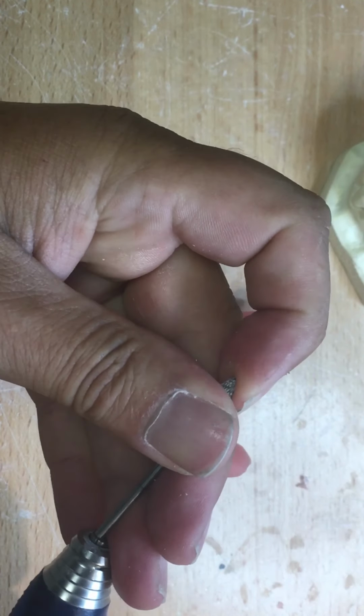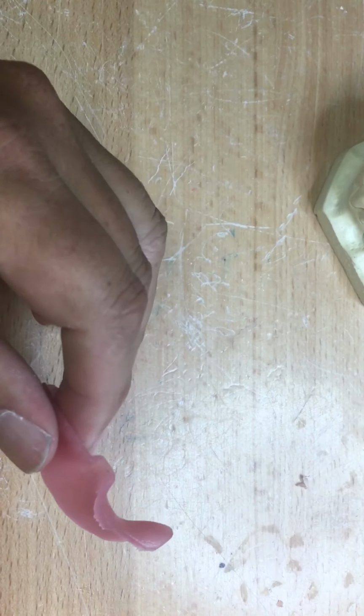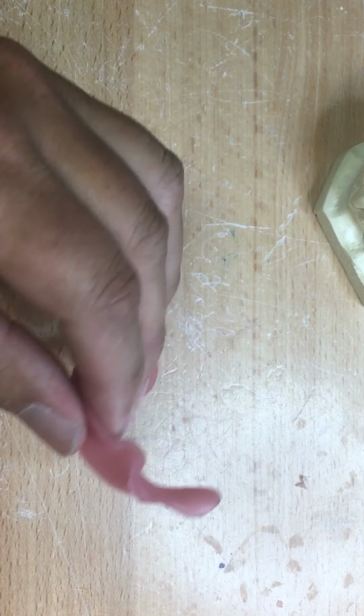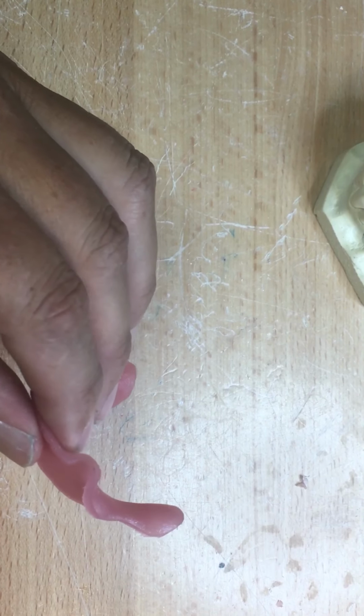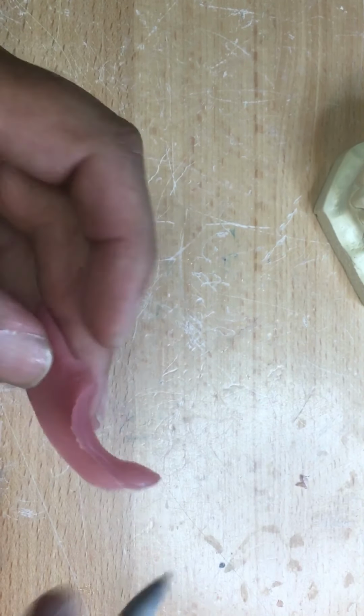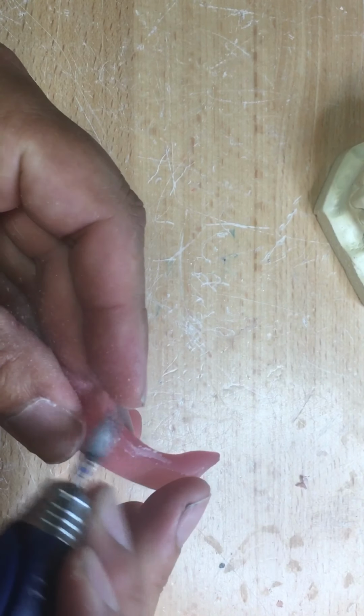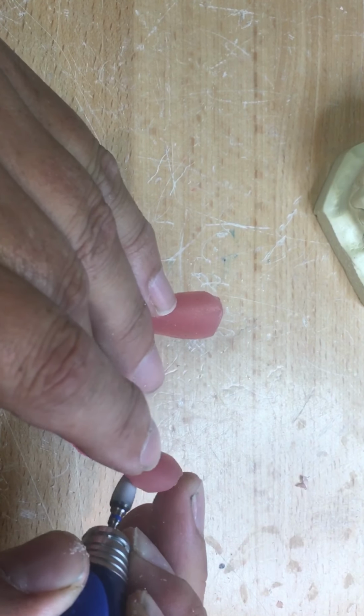Not a real good look, so to speak. Not to mention the trauma it would cause to the underlying dental structures would be disastrous. So I'm going to turn the suction on here just for a second. And the rough edges that I created when I was trimming, I'm going to smooth them off.